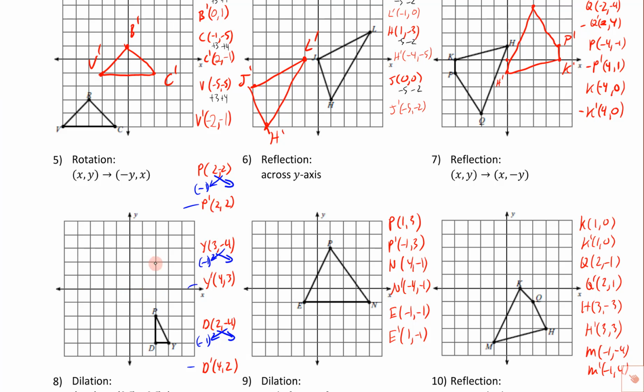So over 2 and up 2. So there's P prime. And then let's see, Y prime is 4, 3. So over 4 and up 3. That would be right here. There's Y prime. And D prime is over 4 and up 2. So there's D prime. So there is the new figure.